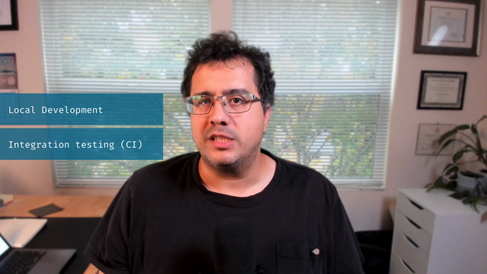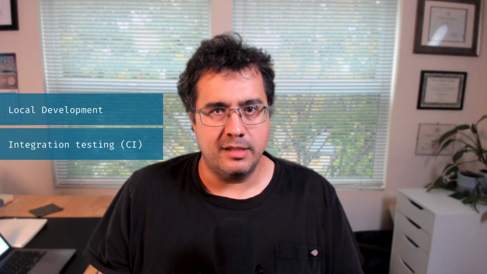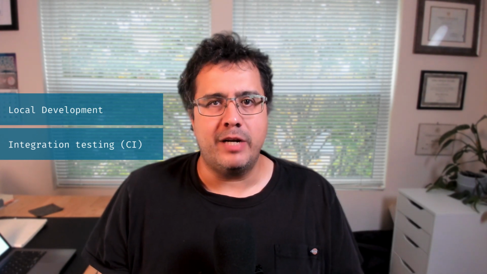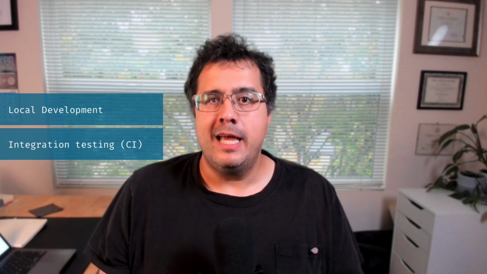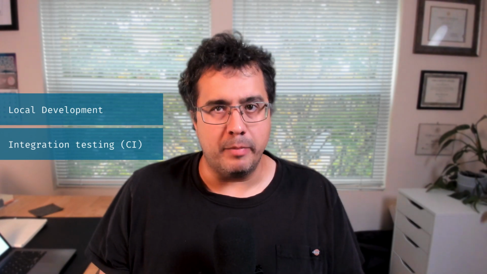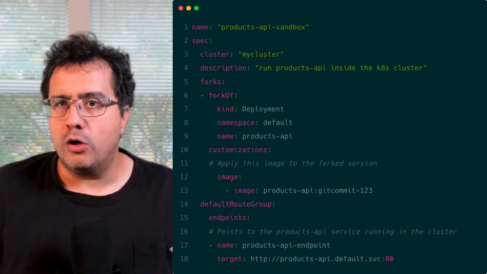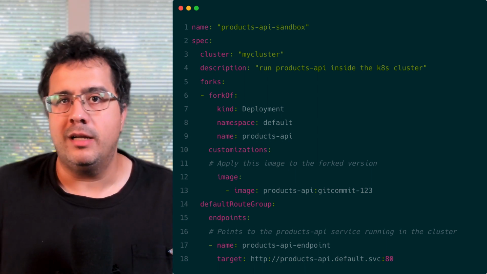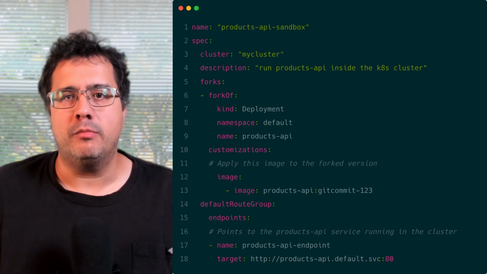Local development is just one of the use cases for Signadot. Another big one is using it as a part of the CI and creating sandbox preview environments for each pull request. In that case, there's no local service per se, but a similar configuration can be used where you would provide a set of customizations that Signadot will apply to a selected deployment. They're using a term called fork, where you're forking a baseline deployment and customizing it with, let's say, a different image name or a different image tag, additional environment variables, and so on.